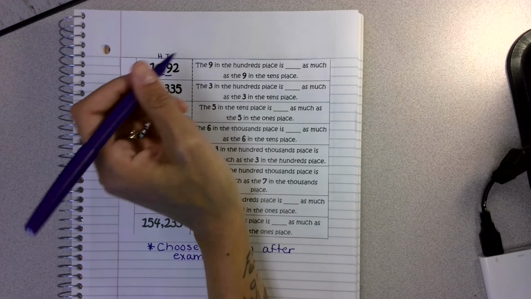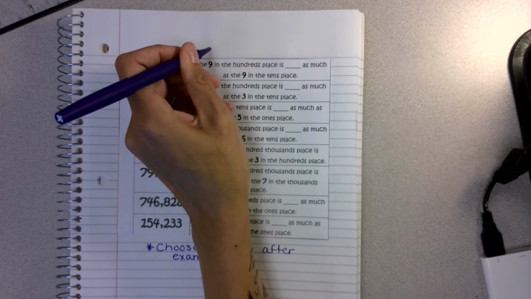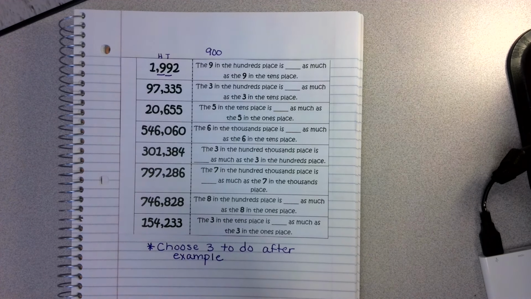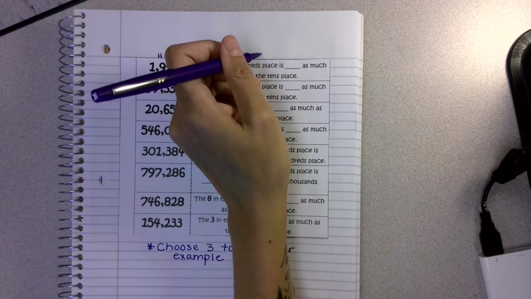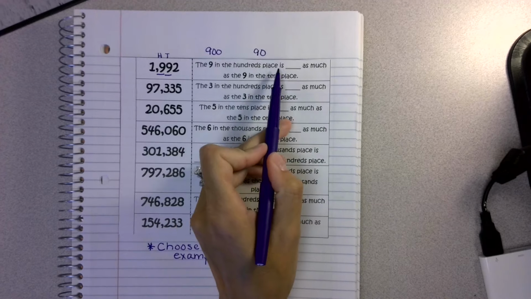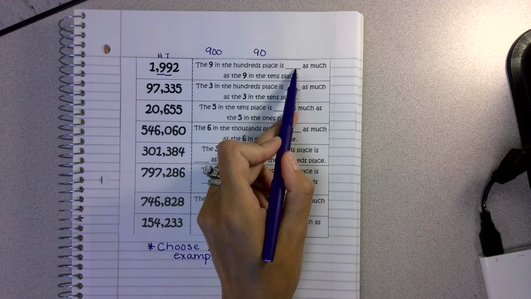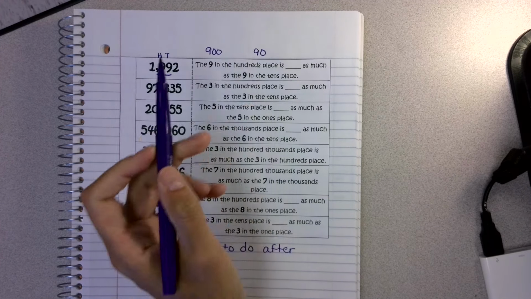So for example, I'm going to look at my 9 in my hundreds, it's worth 900. My 9 in my tens is worth 90. So it says the 9 in the hundreds place is how many, or is blank as much as the 9 in the tens place.